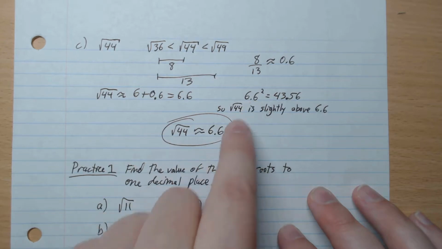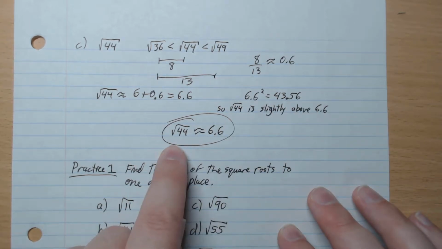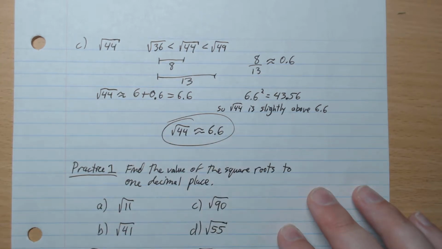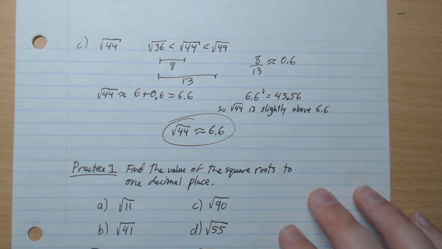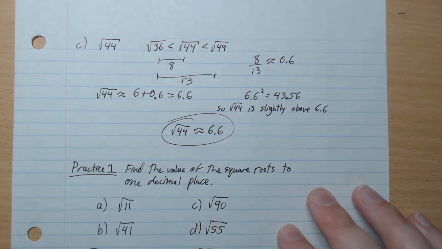And if we check here, 6.6 squared is 43.46. So we know root 44 is going to be slightly above 6.6. And we'll worry about that later when we get to two decimal places. But for one decimal place, root 44 is approximately 6.6.